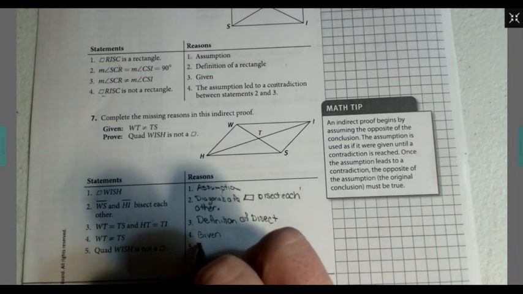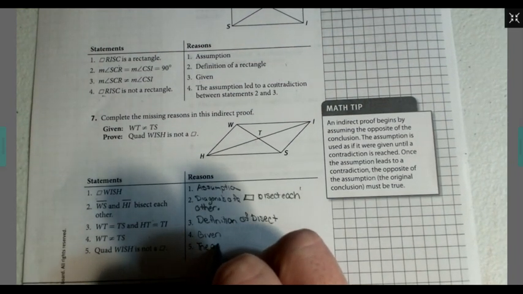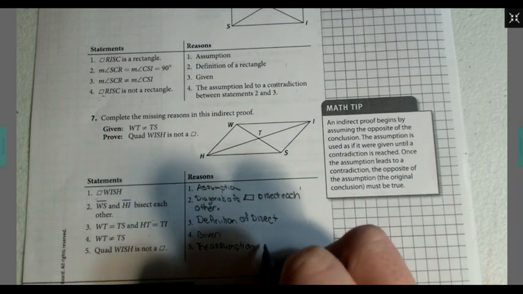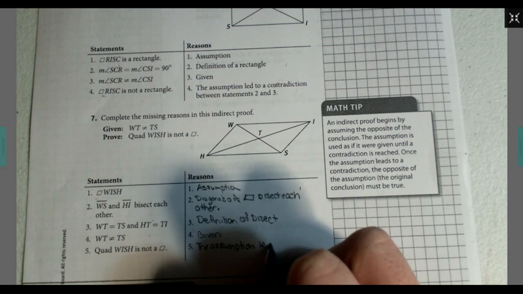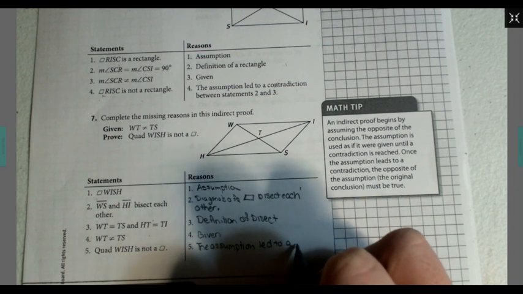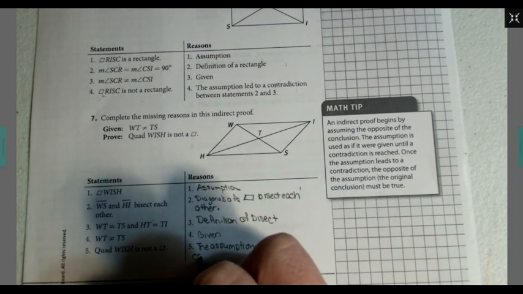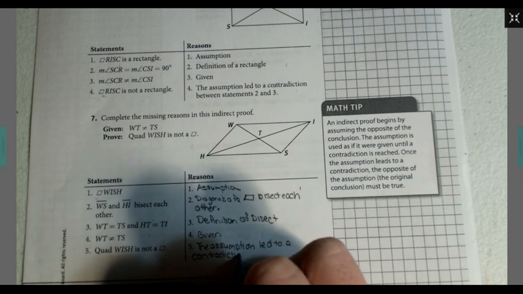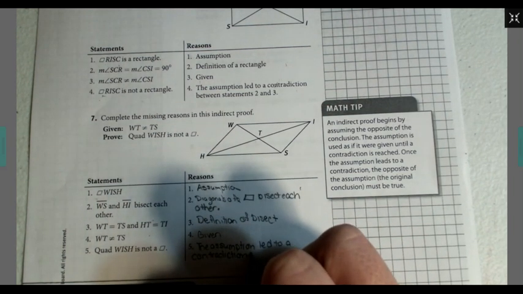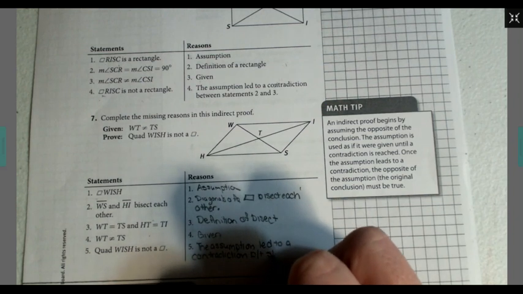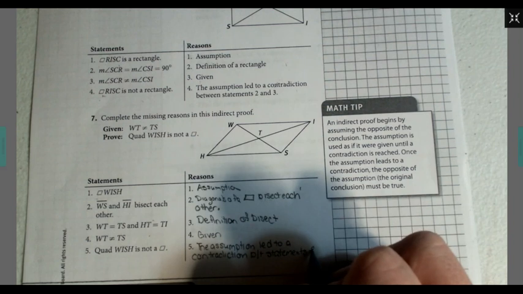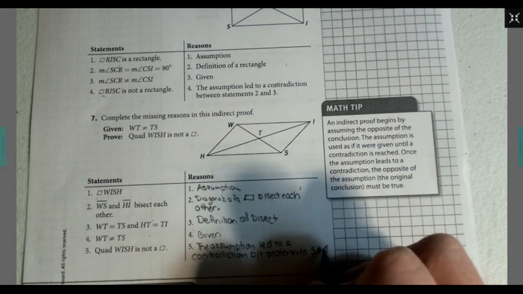The assumption led to a contradiction between statements 3 and 4.